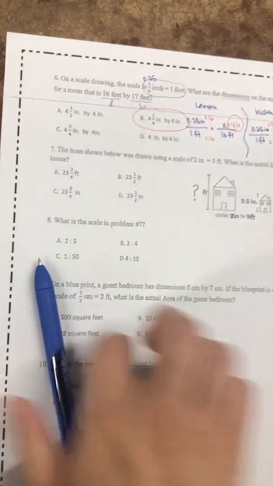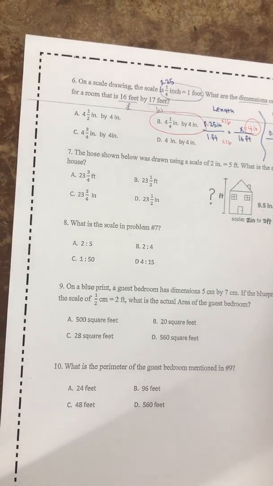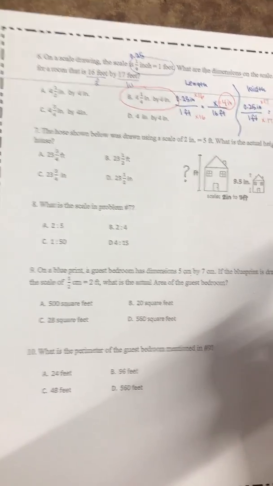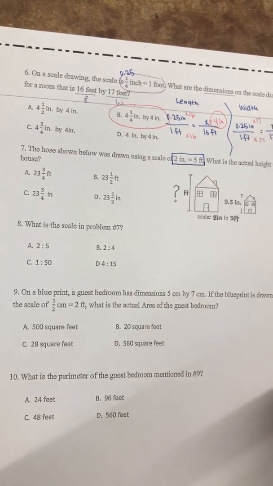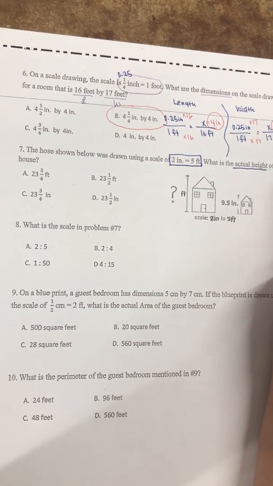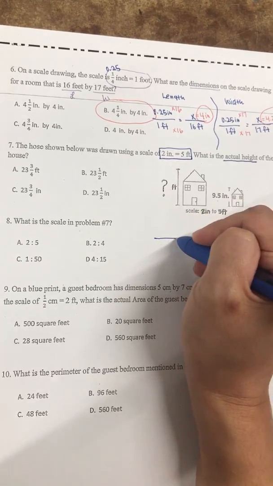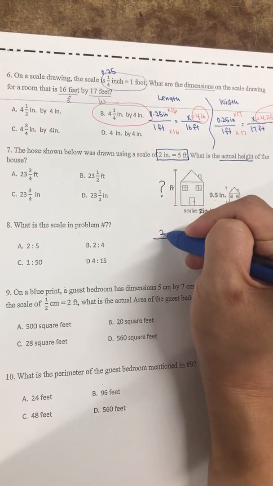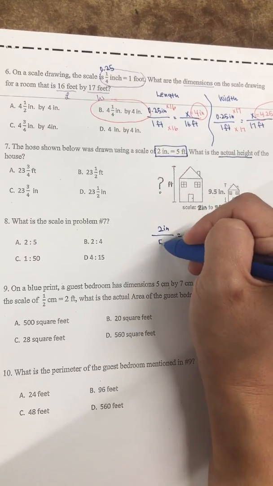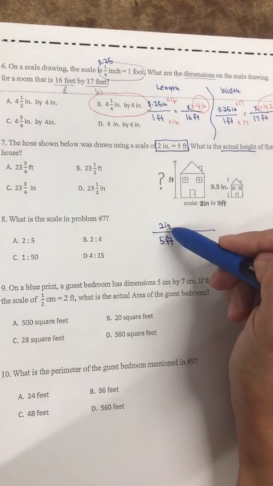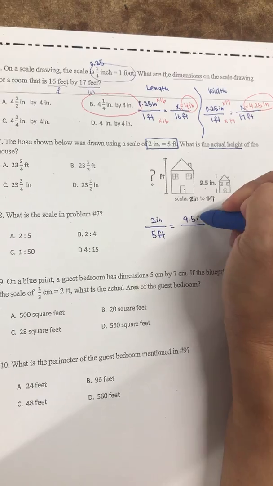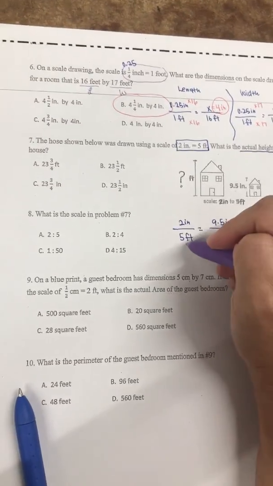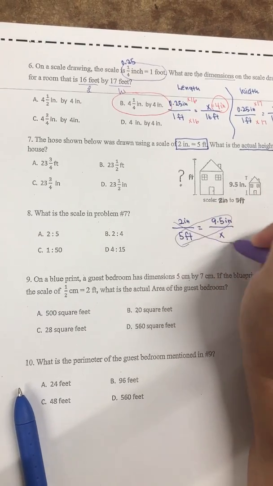Okay, all right, number 7. The house shown below was drawn using a scale of 2 inches represent 5 feet. What is the actual height of the house? So I have 2 inches represent 5 feet. Okay, and then if you look at the scale drawing, it has 9 and 5/10 inches, and you're looking for the actual height. Okay, I'm gonna use cross products.